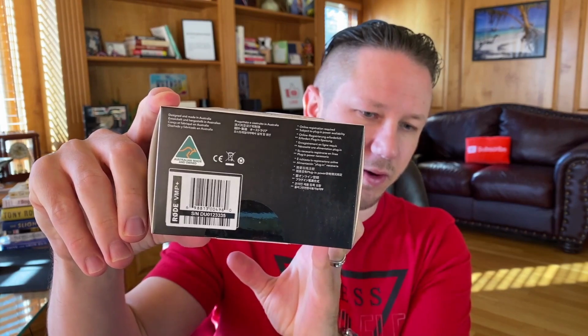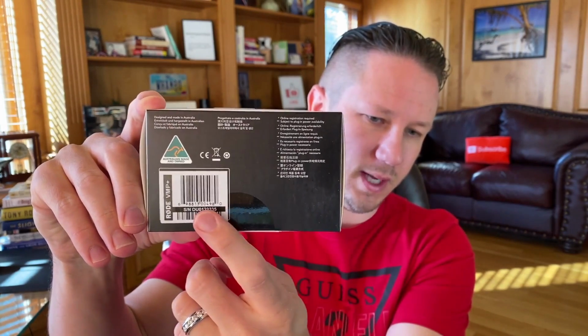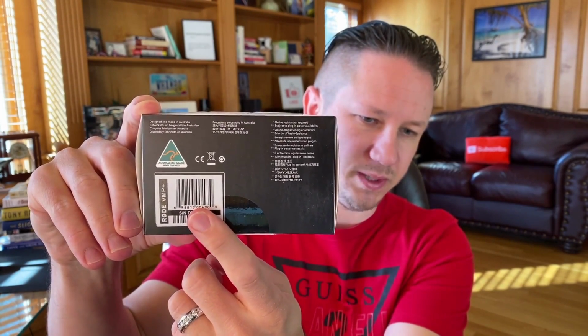So number one, a UPC code stands for Universal Product Code. It's on every single product that you buy. If you go to Walmart or Target or any store, every product is going to have a UPC on it. So this is a box for a microphone I just bought, and on the bottom here, you can see there is a UPC code. So right there, that's the UPC code. And every product needs one.